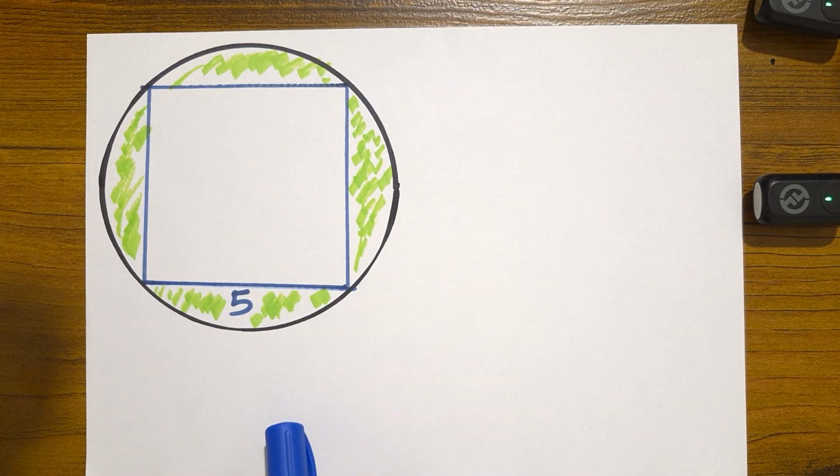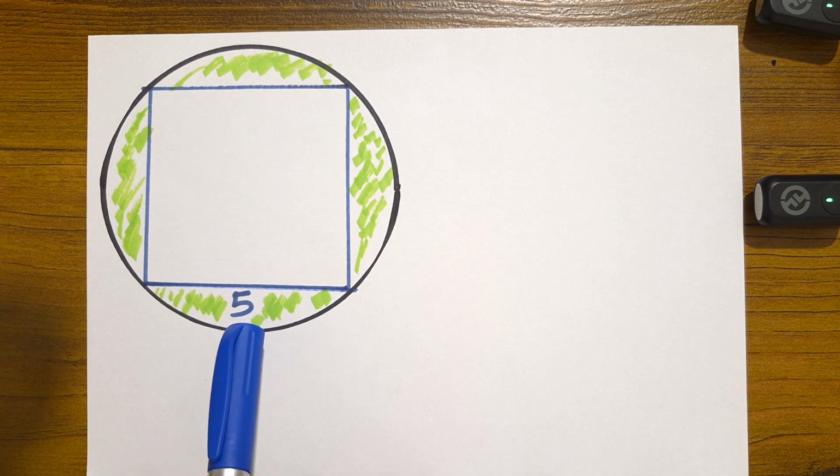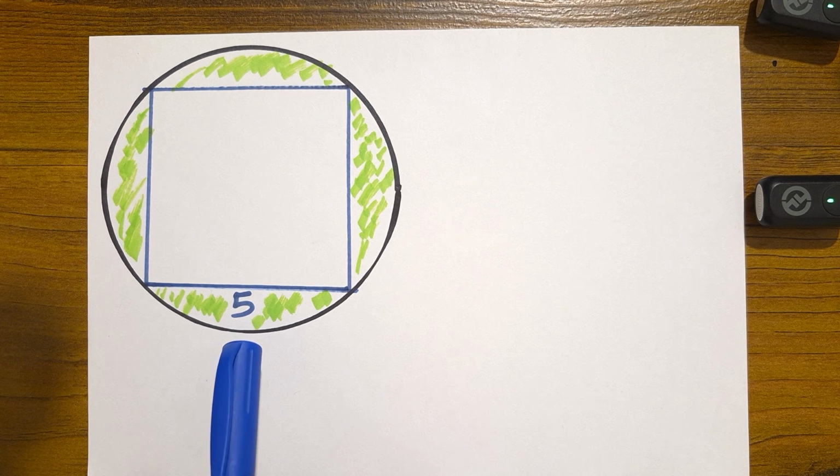We have a circle and then we have a square which is inscribed inside. The side length of this square is 5.